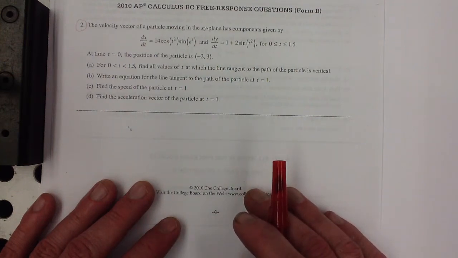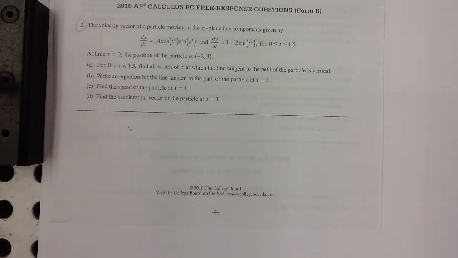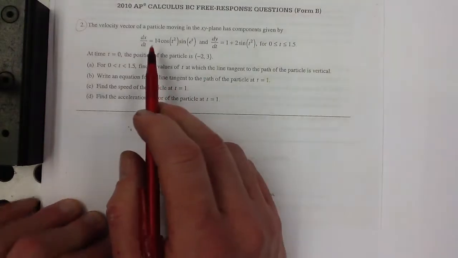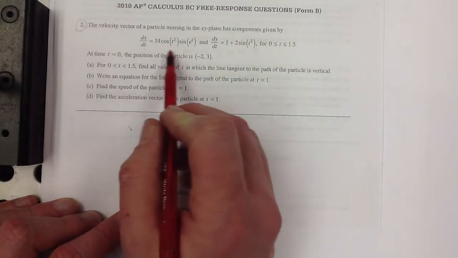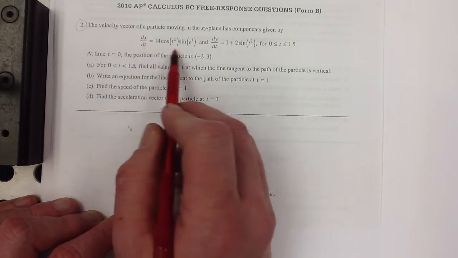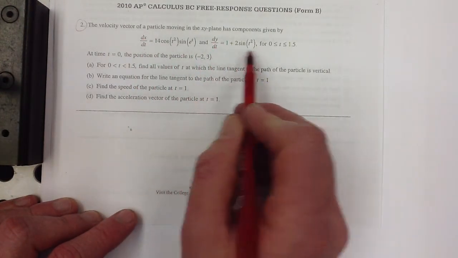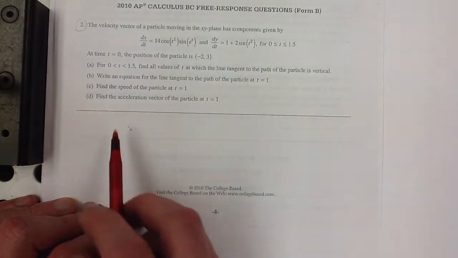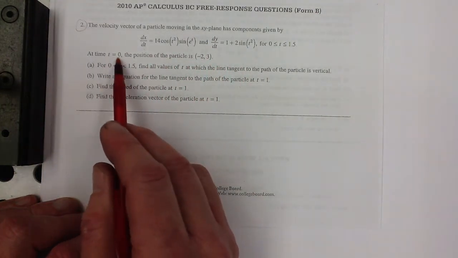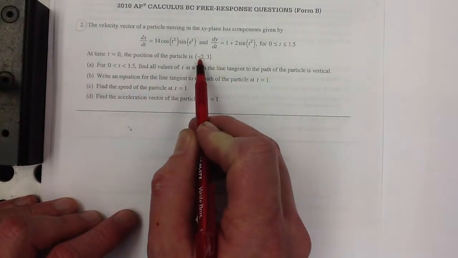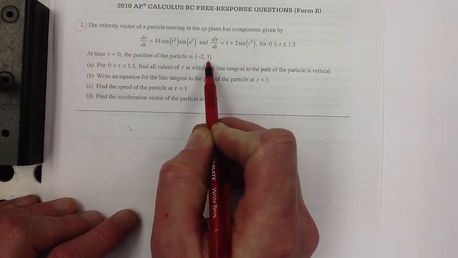Okay, this is 2010, Form B, number 2, vector problem. We have an x velocity given here, the derivative of the x position and the derivative of the y position, so that's x velocity and y velocity. And we know that at time 0, when t equals 0, x is -2 and y is 3.